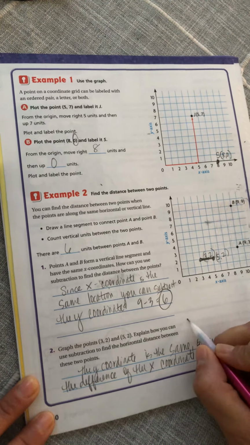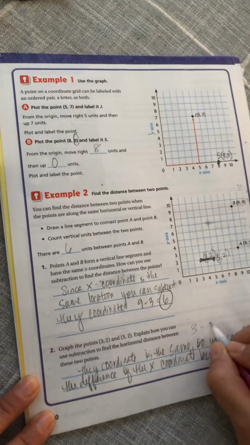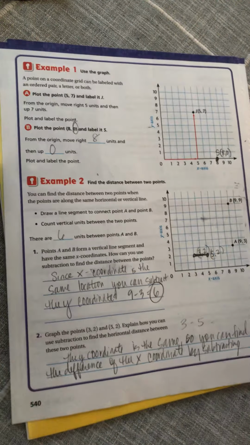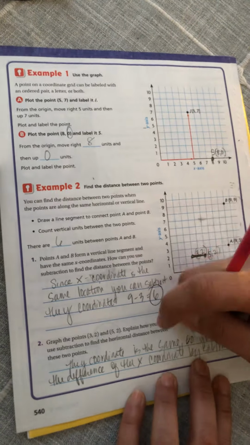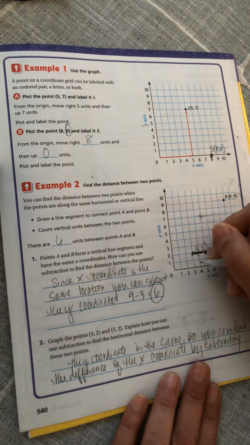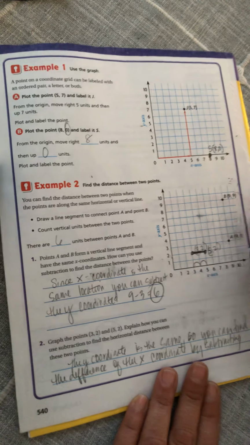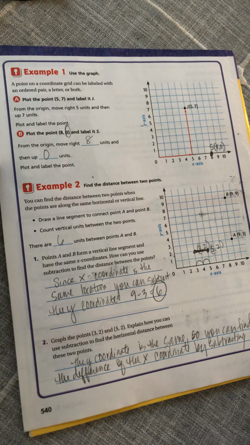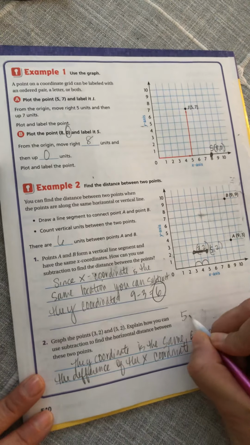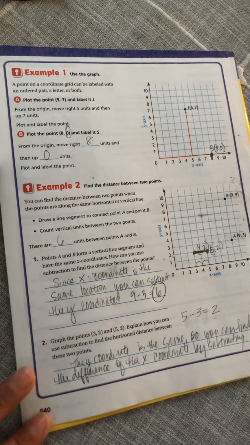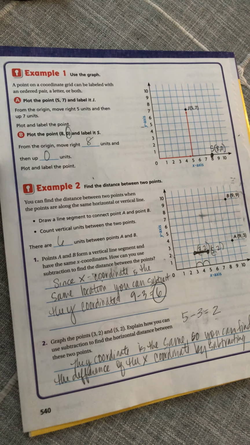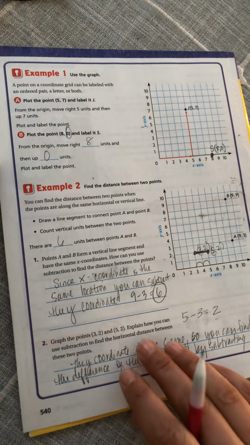Now, some of you might go, well, okay, so there's 3 and 5, so 3 minus 5, uh-oh, that gives me a negative. Well, you're just finding the difference between those two numbers on a number line. So we call that the absolute value. So there's just two units between the two. So you don't need to worry about positive and negative numbers here. You can just subtract 5 minus 3 to get 2 because you're just finding the difference between the two. You're not finding the actual negative or positive number.